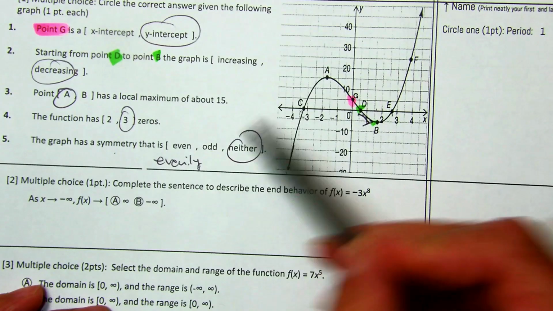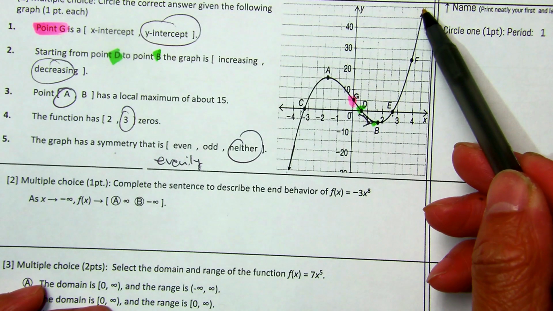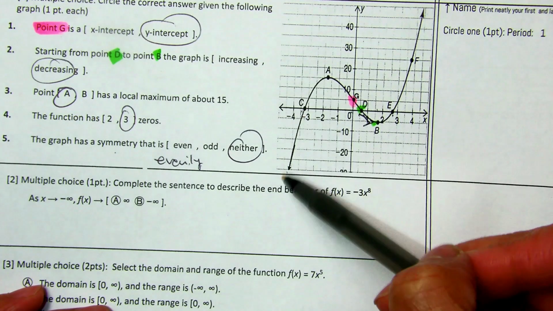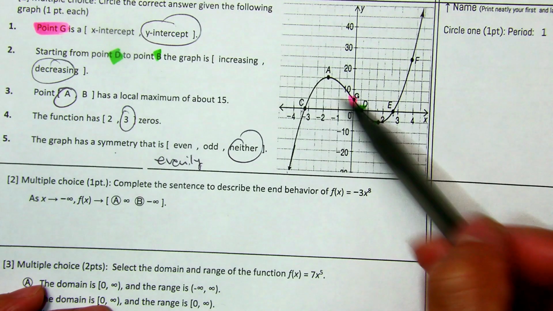Again, odd would be symmetrical if you're folding this corner to this corner or this quadrant to this quadrant. This one's pretty close. I call it a tree. This one's a really big hill. This is a smaller hill.